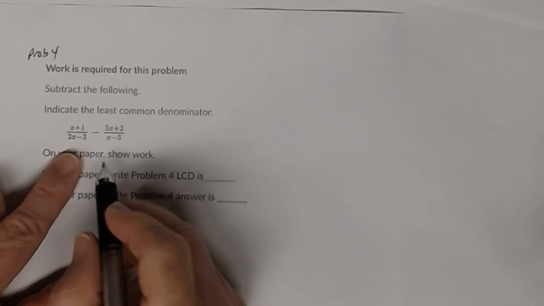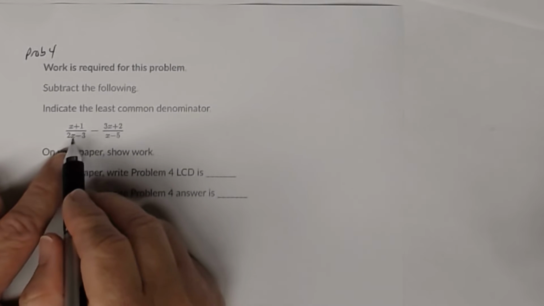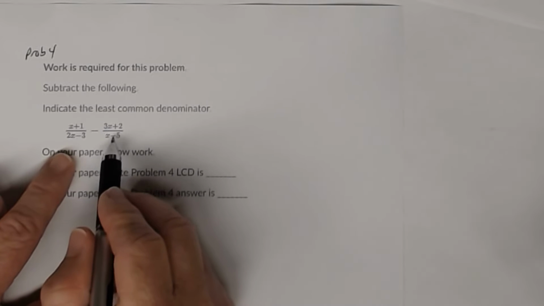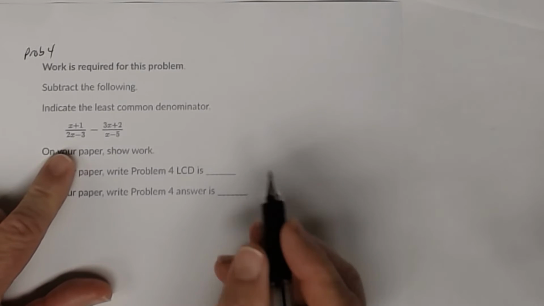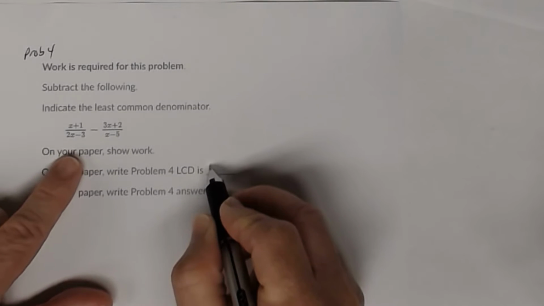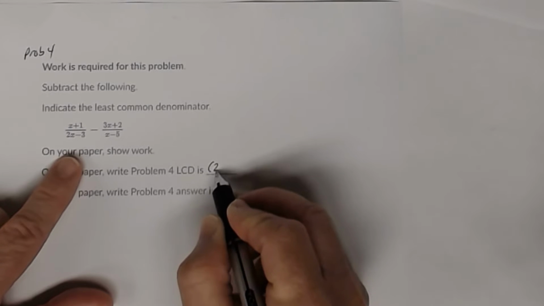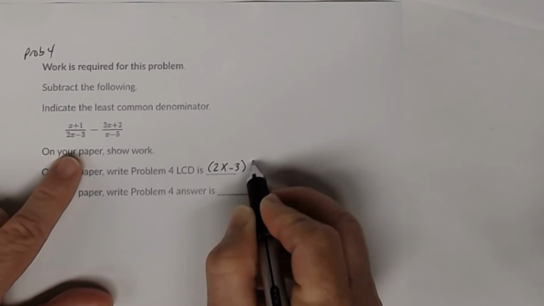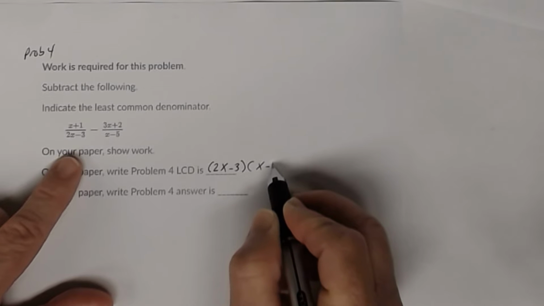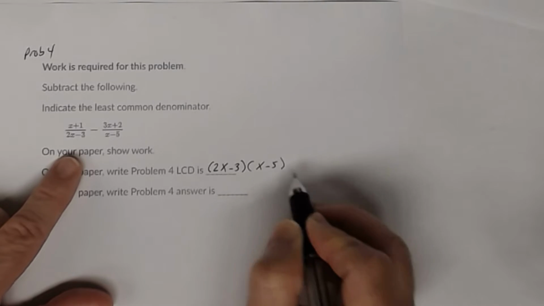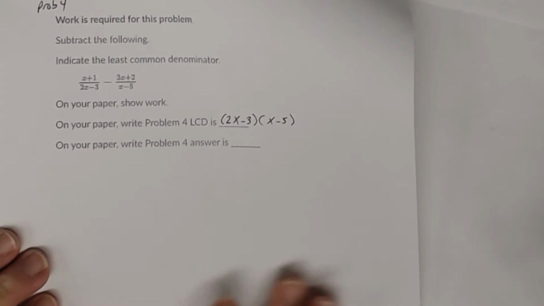So you'll notice 2x minus 3, it's a linear factor. The GCF is 1, so you cannot factor that. Same thing for x minus 5. I cannot factor x minus 5. So therefore, the least common denominator will be a product of each of those factors, 2x minus 3 times x minus 5. All right, now here's the work.